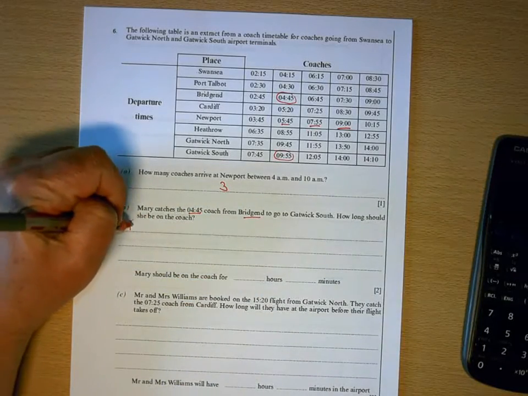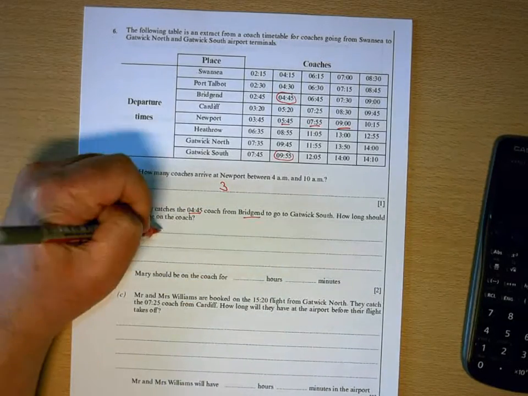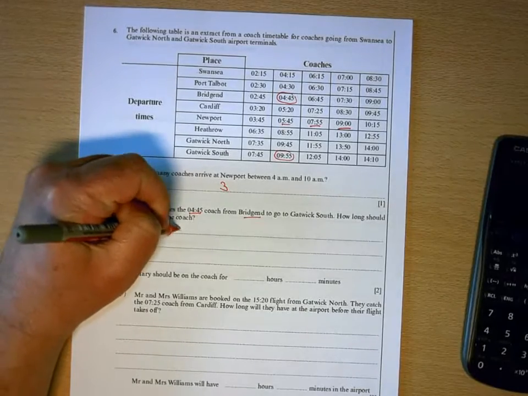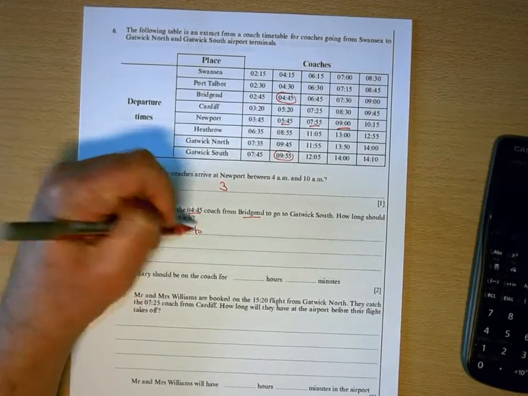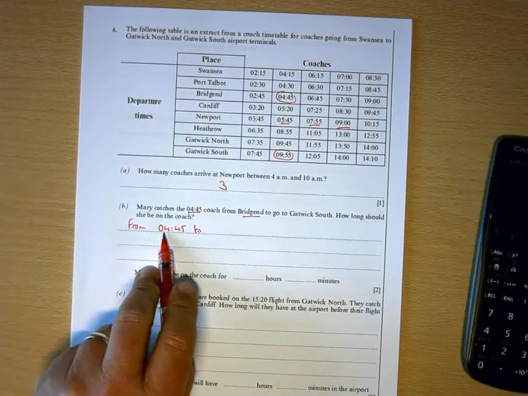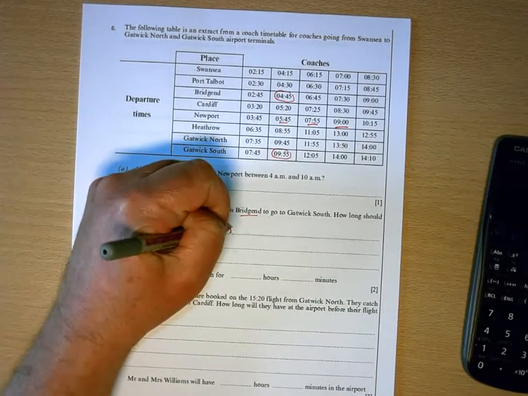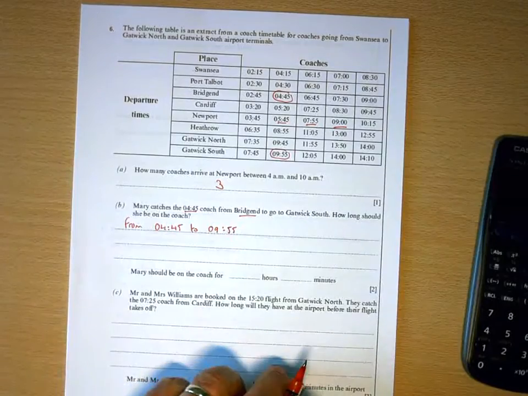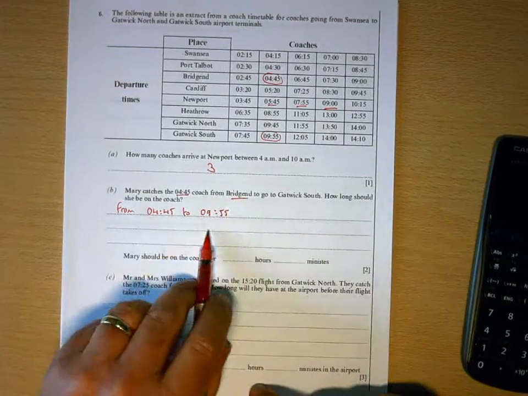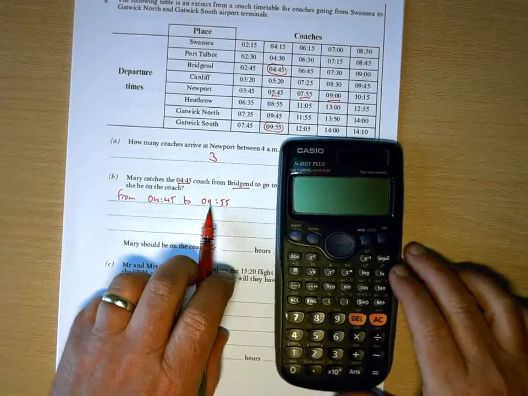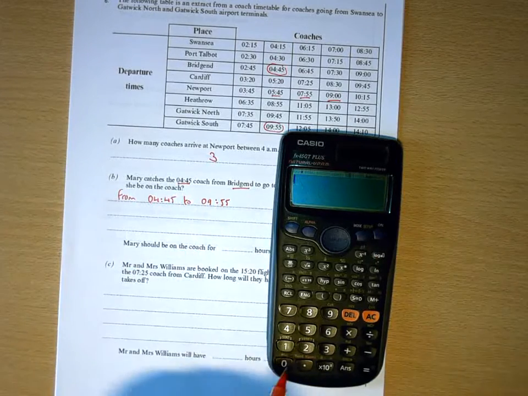So let's just write down what we know. She's going from 04:45 to 09:55. So to work that out on our calculator, we want to work out the difference in the time.